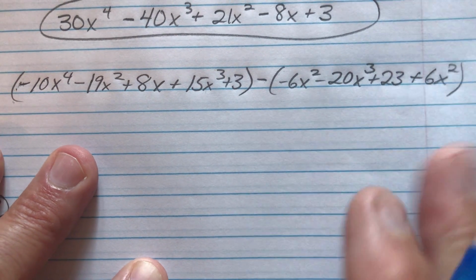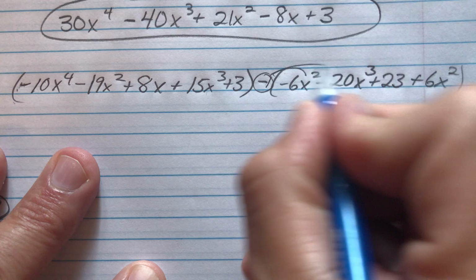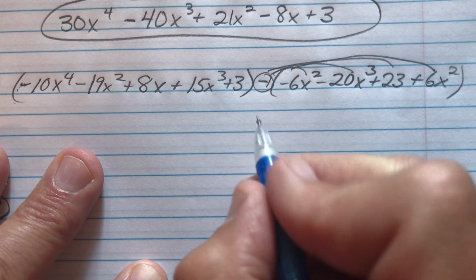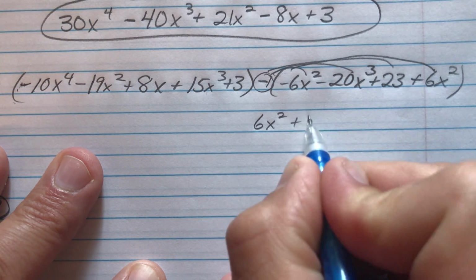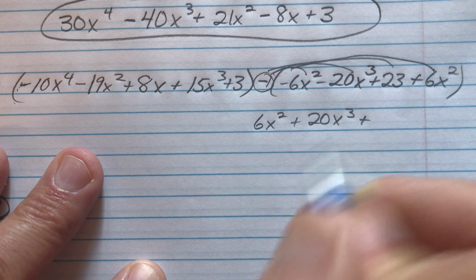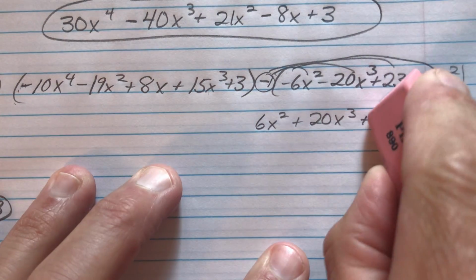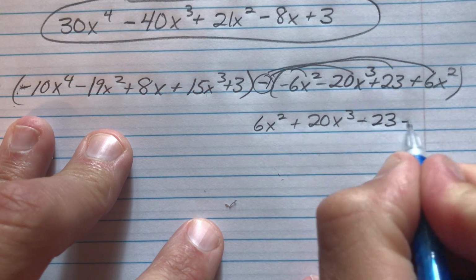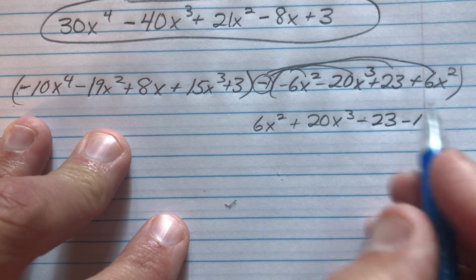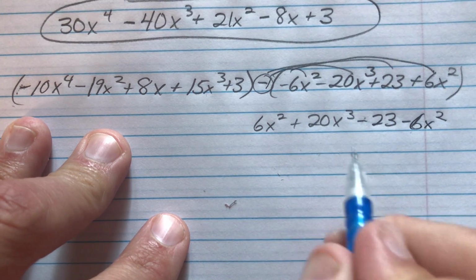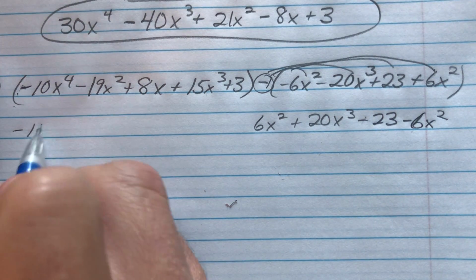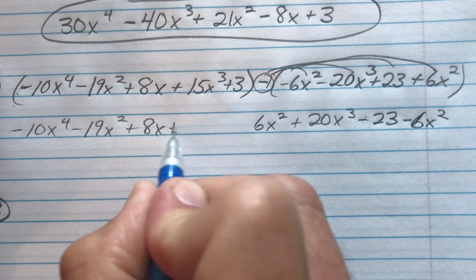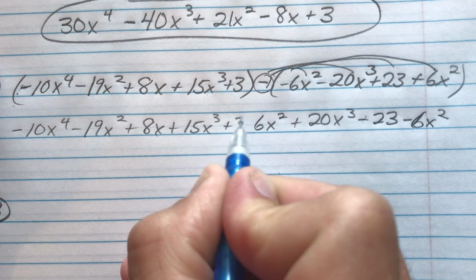So I'm going to distribute this negative 1 into these four terms. So we'll get 6x squared plus 20x cubed minus 23 and minus 6x squared. Okay, and then we'll just drop down this first polynomial. And you can actually, if you want, drop the parentheses, because we're just going to combine any of these terms that we can.